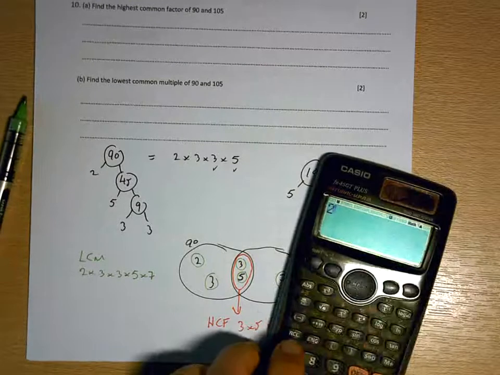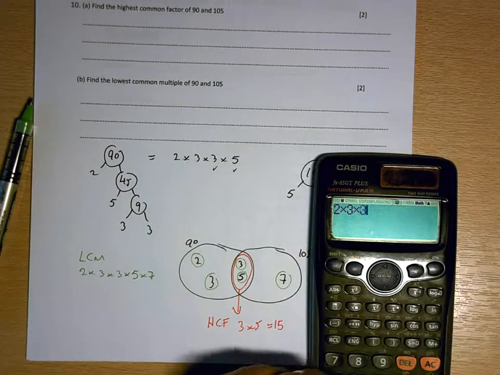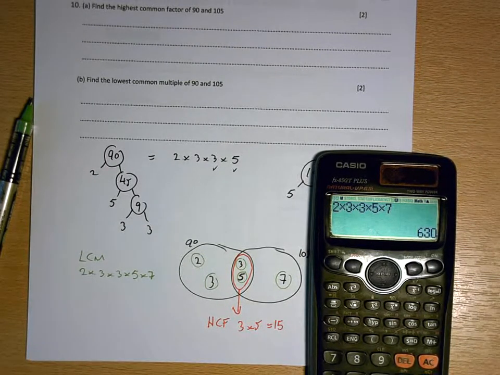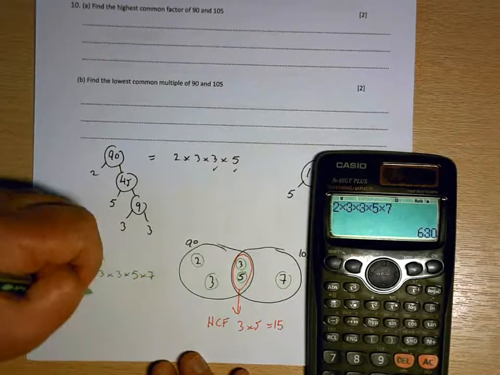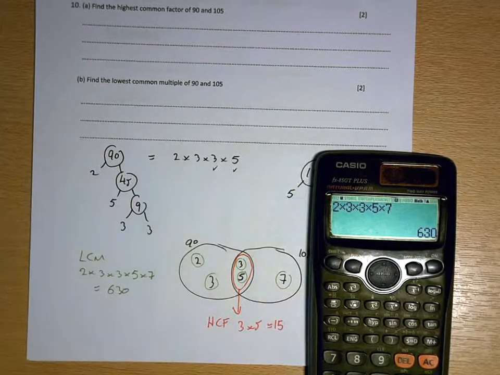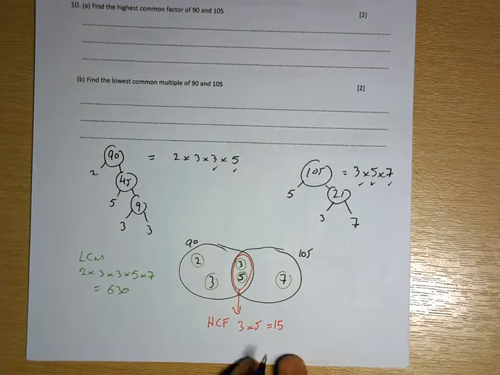So bring the calculator back in. 2 times 3 times 3 times 5 times 7. Gives me 630. So the lowest common multiple is 630, and the highest common factor is 15.